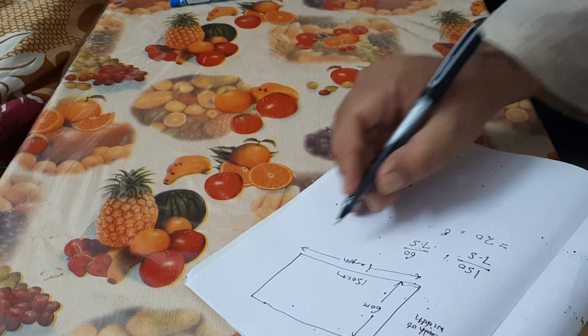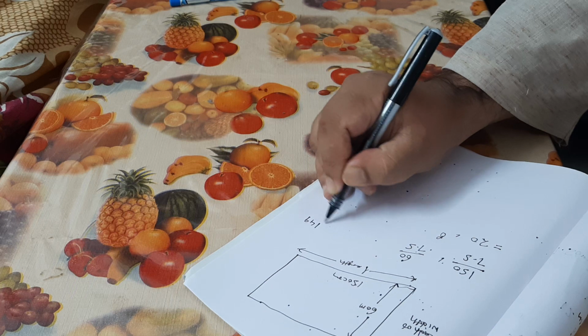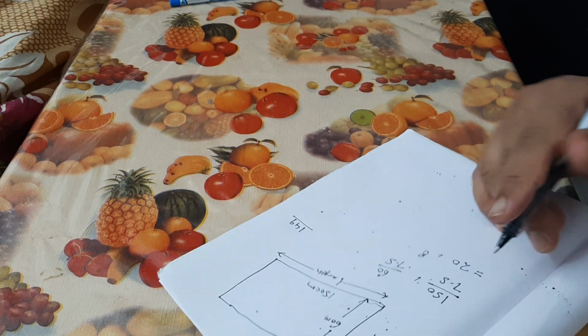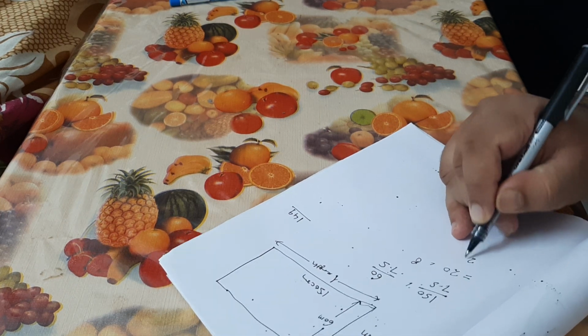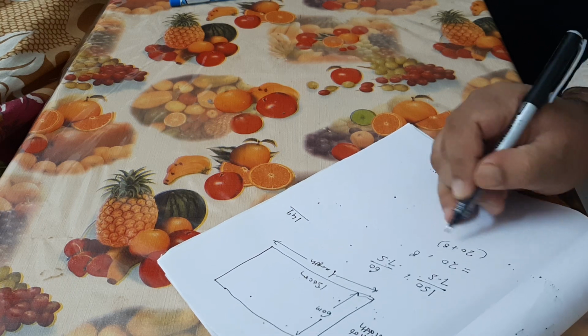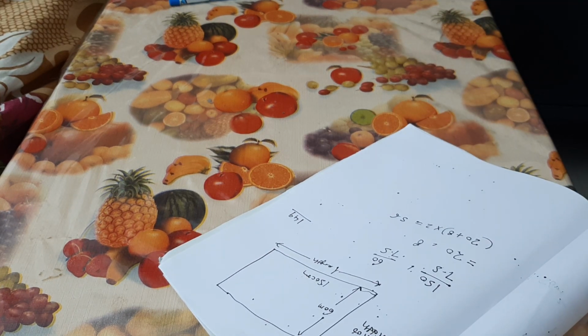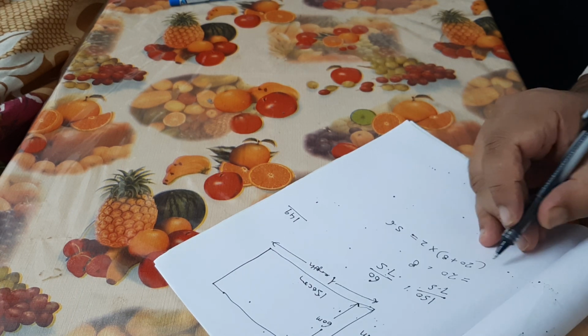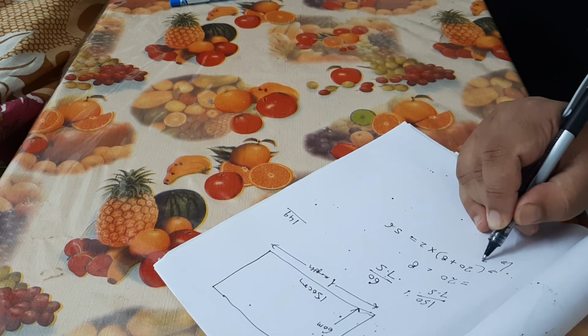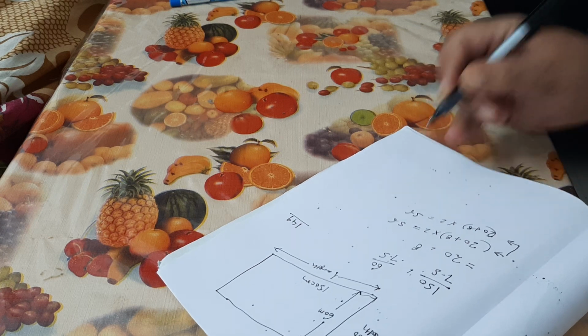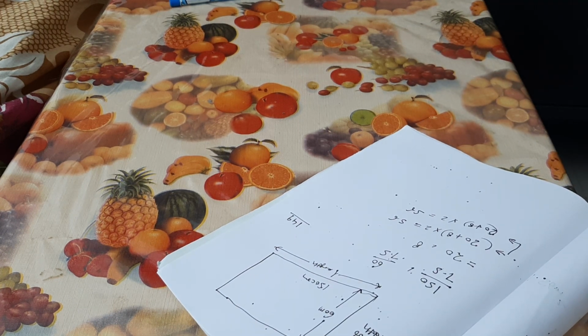So the number of tubes which I calculated is 149. If I keep this, the number of tubes in each row will be 20 plus 8 into 2, so the number of tubes in each row is 56. Now if I place one more row, it would be 20 plus 8 into 2, another 56. So this total happens to be 112.